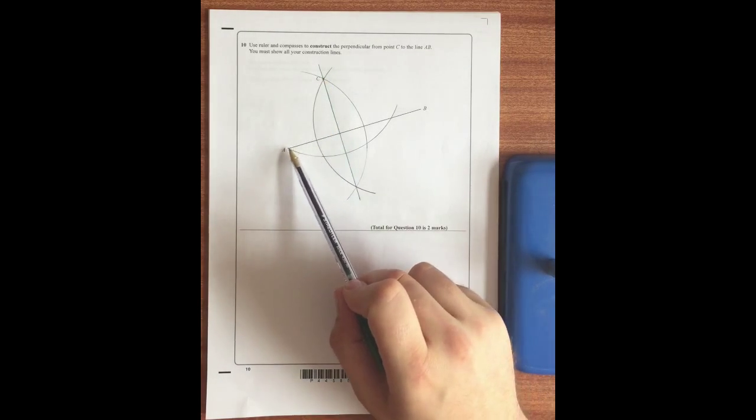Question 10. Use a ruler and a compass to construct the perpendicular from the point C to the line AB. You must show all your construction lines. Well, the first problem here is that C is not over the middle of the line. If it was, we could just do a normal perpendicular bisector.